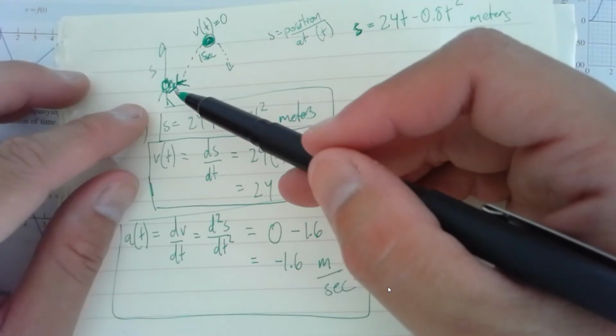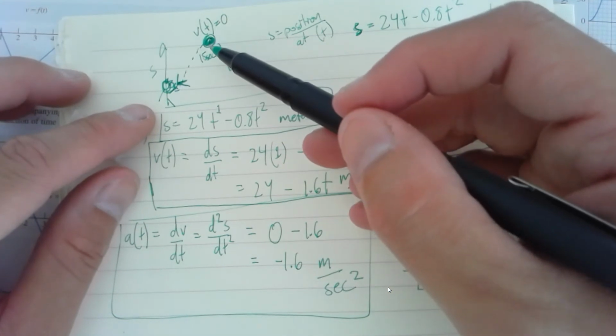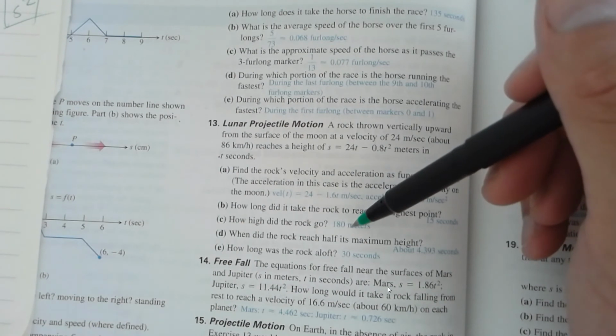Well, I mean, the person's on the moon, but he throws the rock in the air. After 15 seconds, it gets up to 180 meters. Let's take a look at that. Oh, look at that, 180 meters.